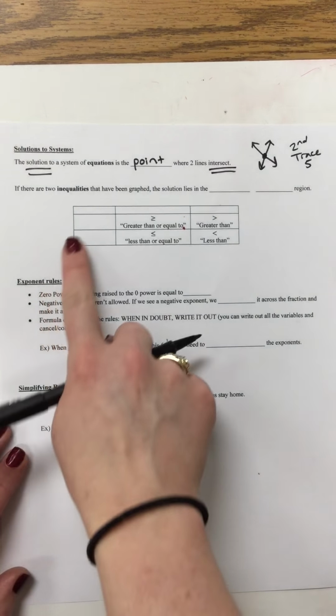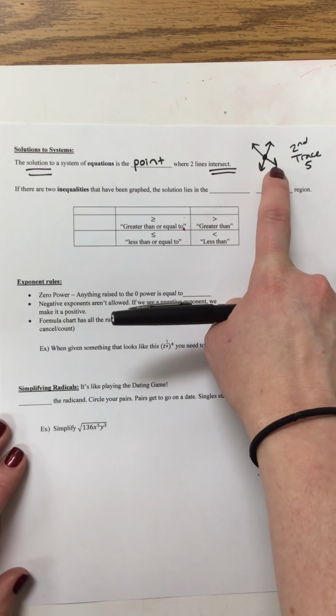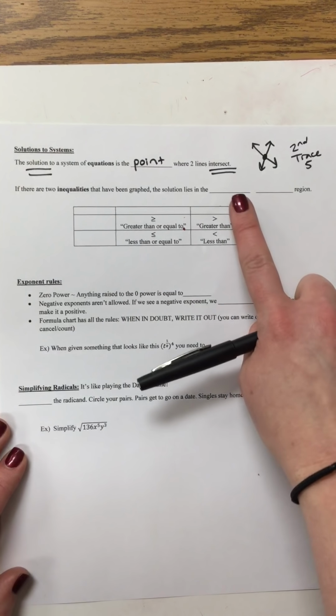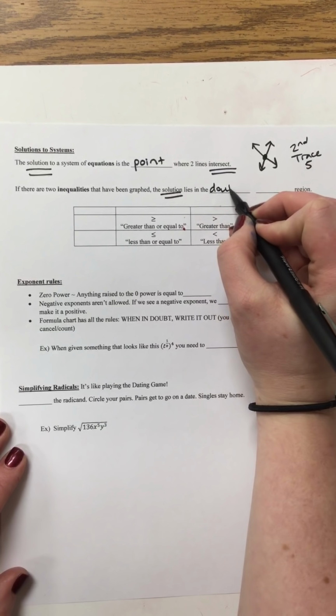If there are 2 inequalities that have been graphed, this is where you start to have the same type of thing, 2 lines, but you have 2 shadings. You have possibilities of having solids and dashed lines and that kind of thing. The solutions lie in the double shaded area.